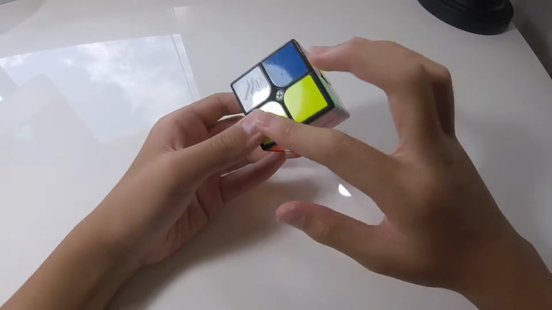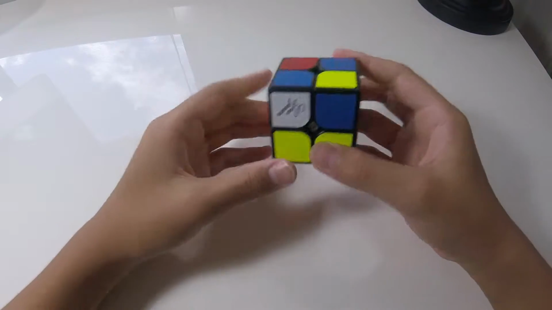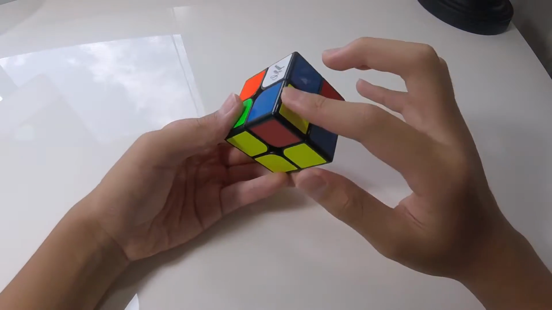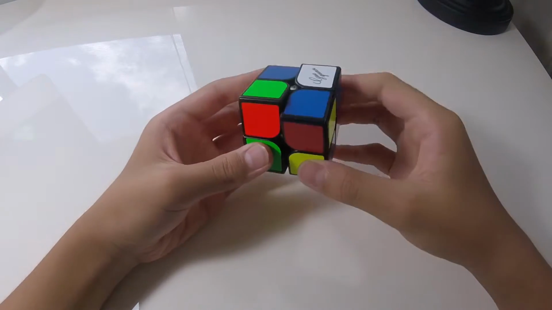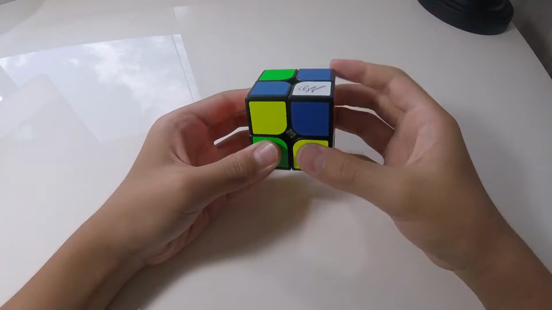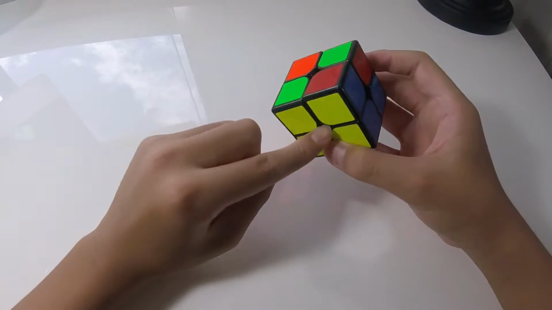So I'm going to do yellow this time, and I can see that if I bring this across like that, I can form an L, and then the last piece is here. So what I need to do for this is to just take it out so that this piece is facing the side like that, and again I can just put it in like a normal 3x3.